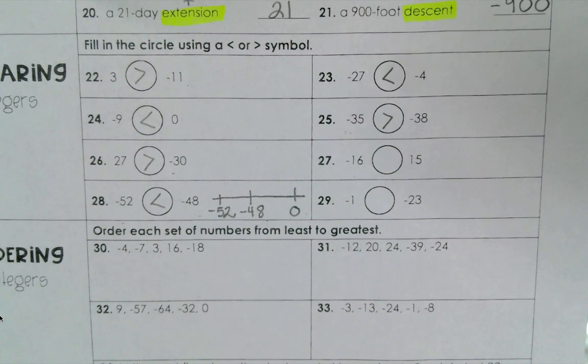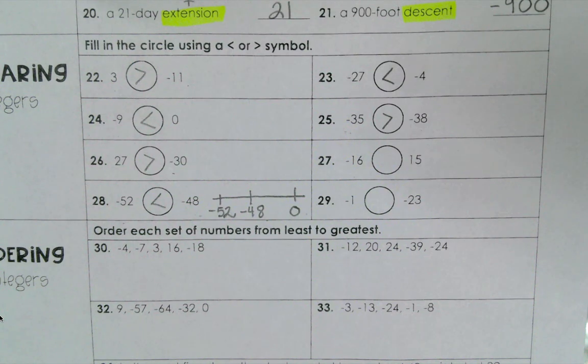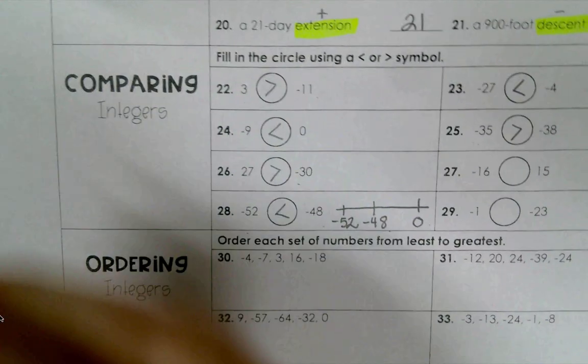So, one thing I want us to understand, I didn't say this in number 26, but number 27. Positives are always going to trump negatives when comparing. Positives will always be greater than negatives. And we're just going to add a little statement.